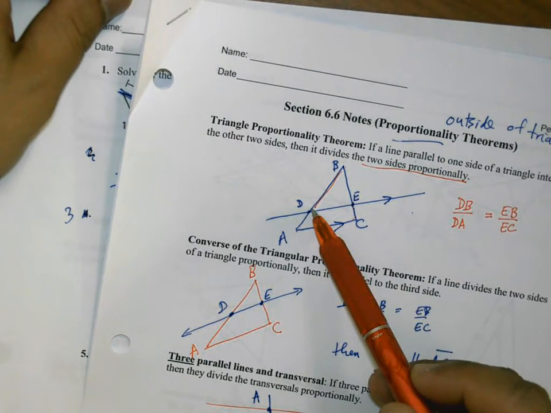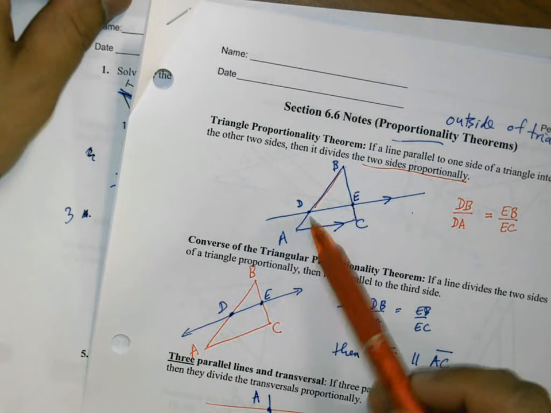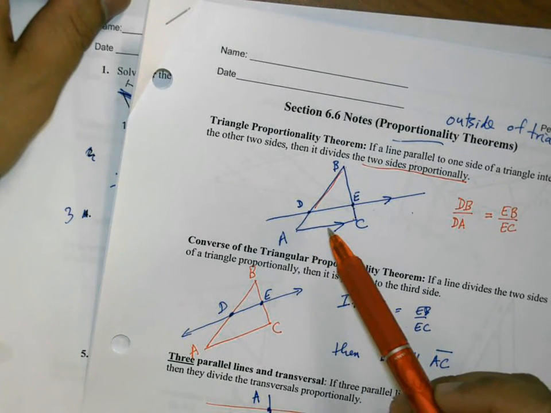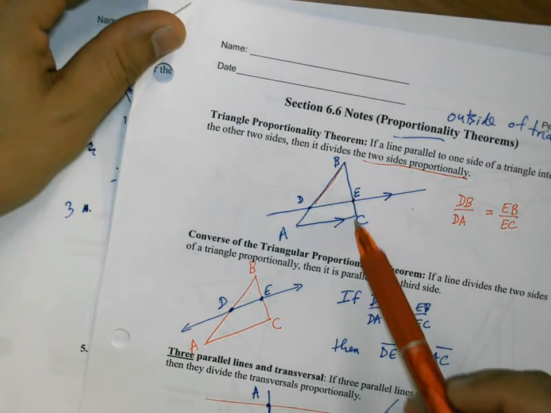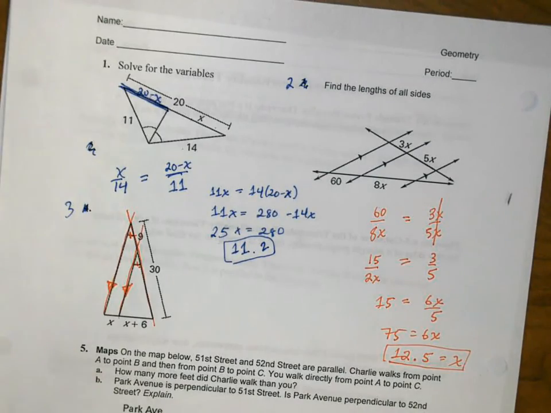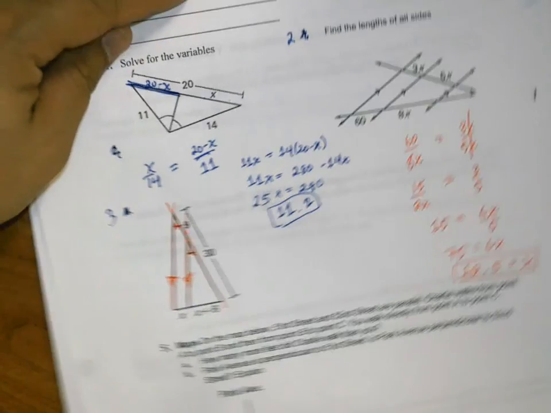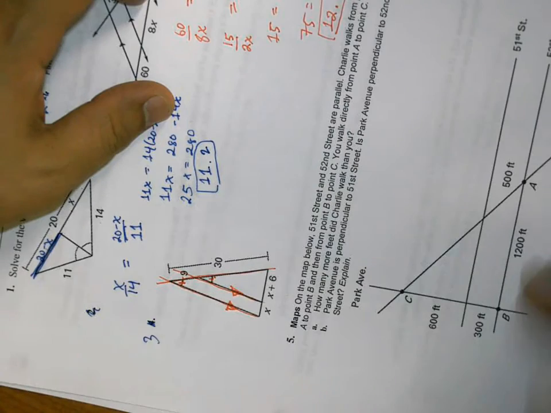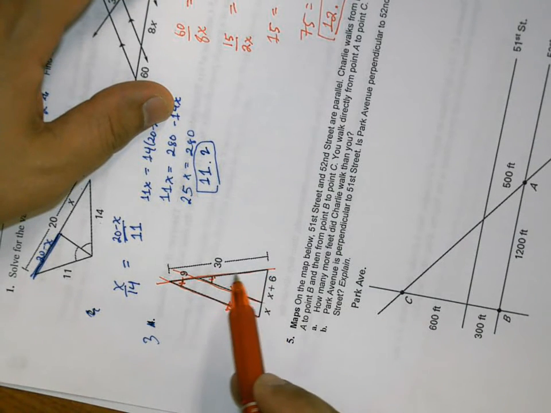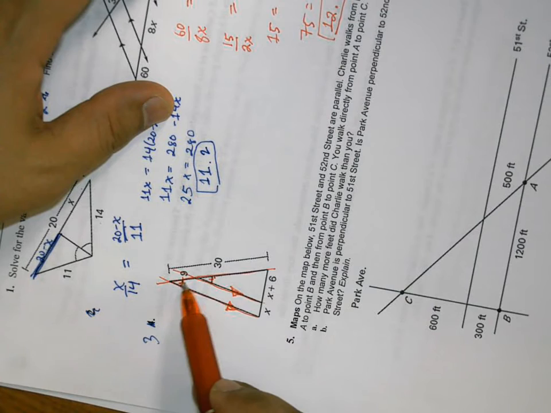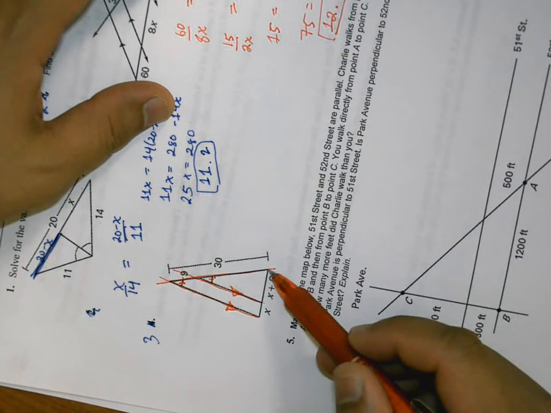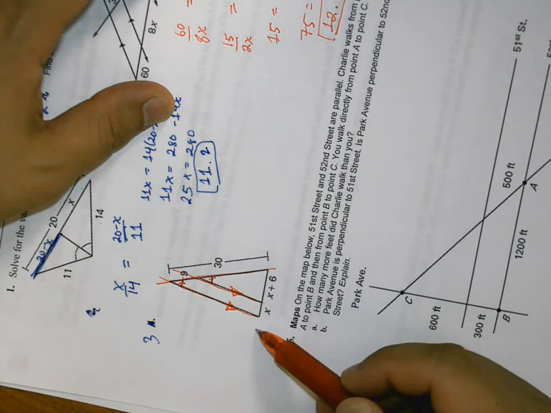This segment and this segment down here on the left side of the triangle is proportional to the two segments on the other side of it. You can kind of tilt the picture, right, so that this segment here and this one down here must be proportional to these other two.